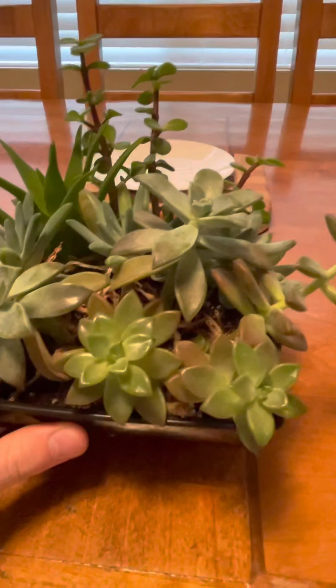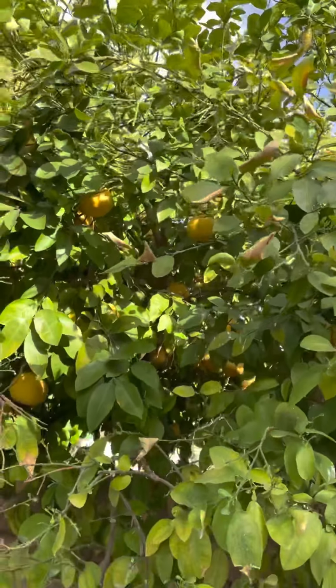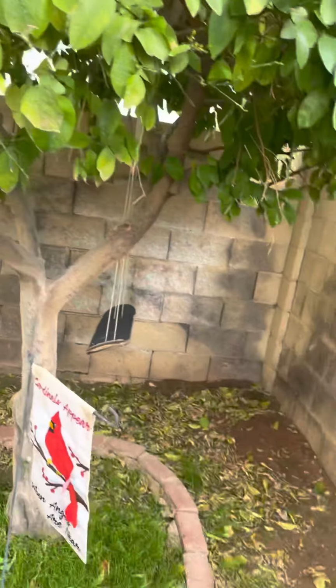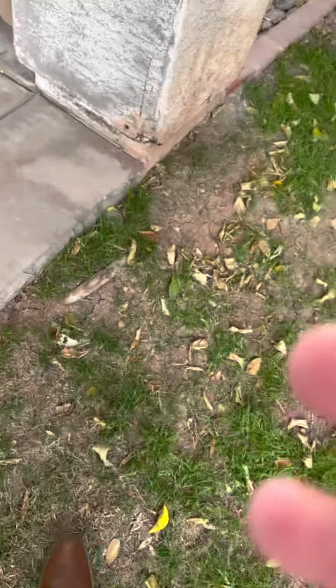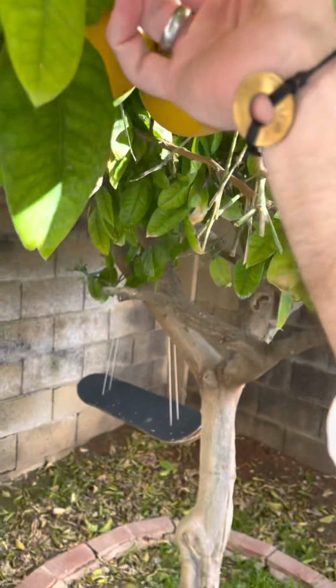Now I'm gonna head outside and see if I can find some eudicots. So a little bit of searching and I happened to find this grapefruit tree here. Unfortunately, there are no flowers on the tree right now, but there are fruit. That's kind of cool.